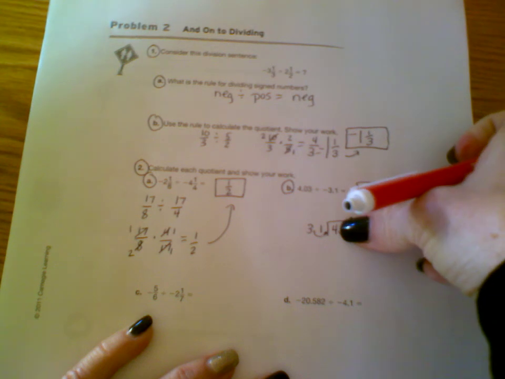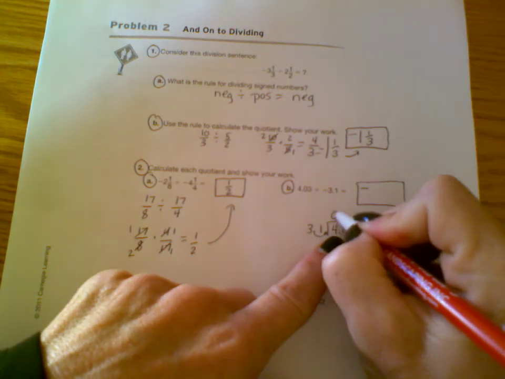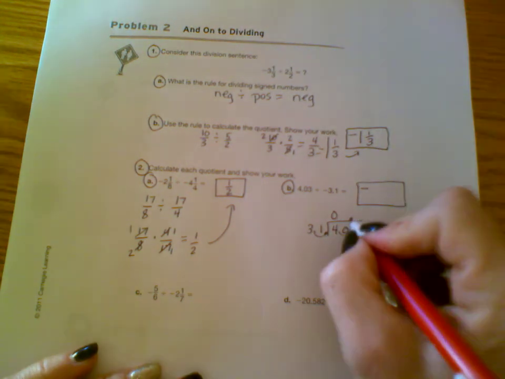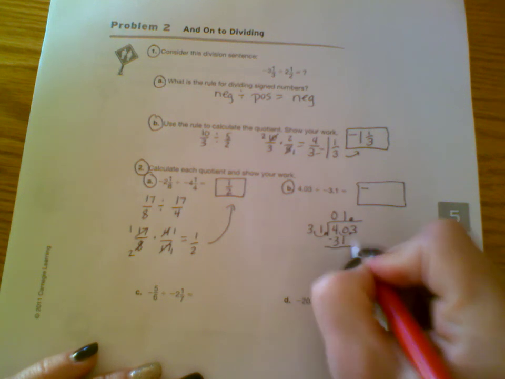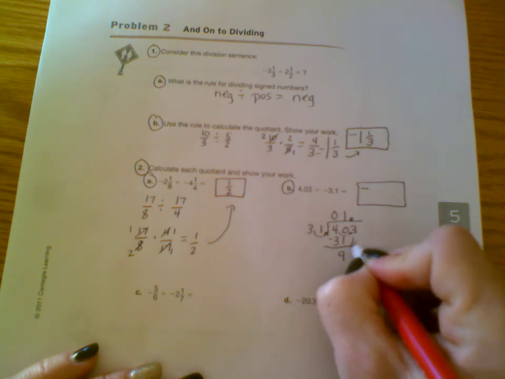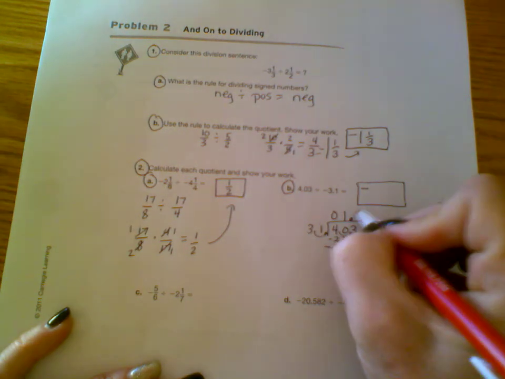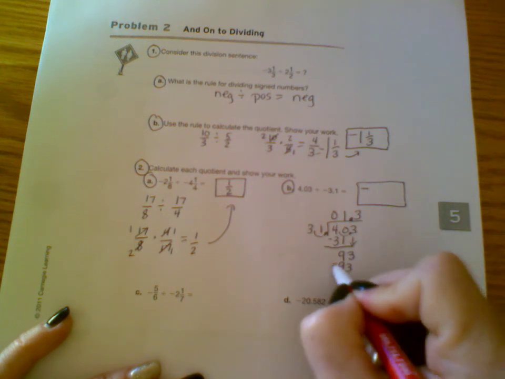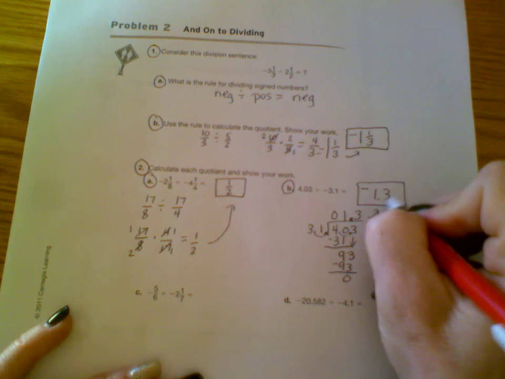So remember, I'm going all the way back. Does 31 go into 4? I'm putting a 0 so I don't make a mistake where I'm putting my numbers. 31 into 40 goes once. 1 times 31 is 31. When I subtract, I get 9. Bring down the 3. 31 into 93, 3 times. 3 times 31, 93. I'm done. Put it back in the box so I get the proper sign.